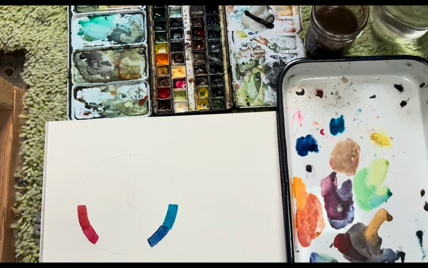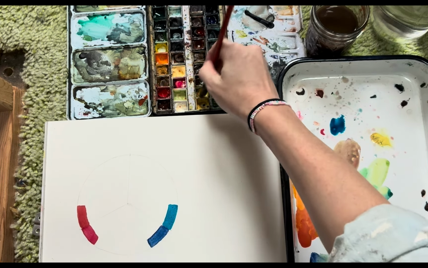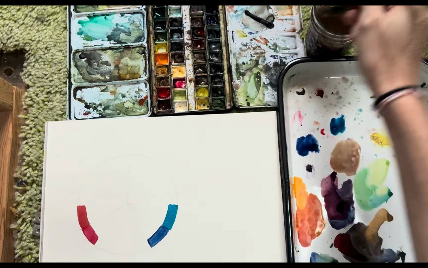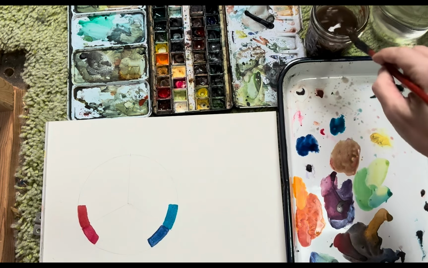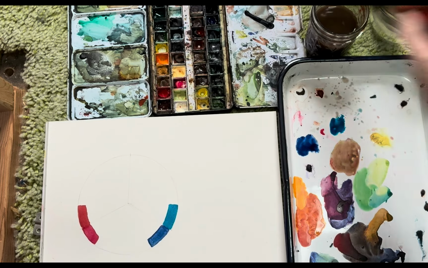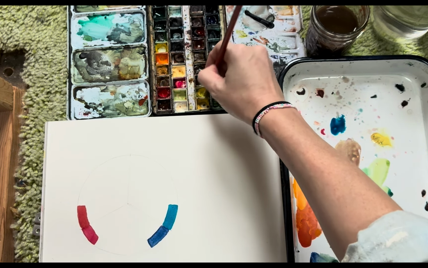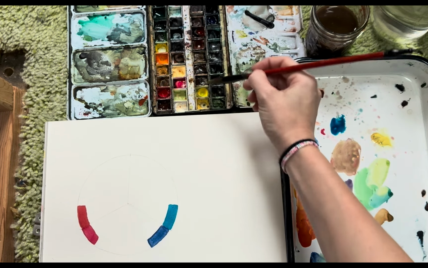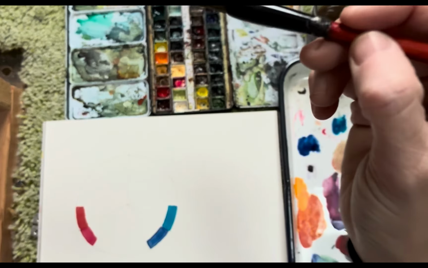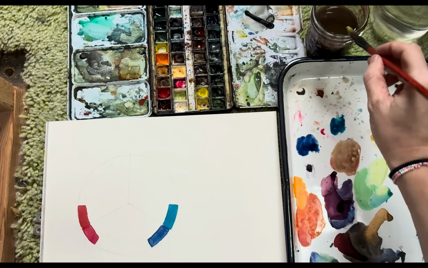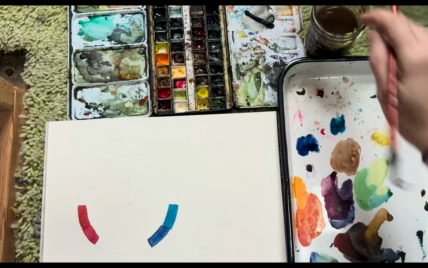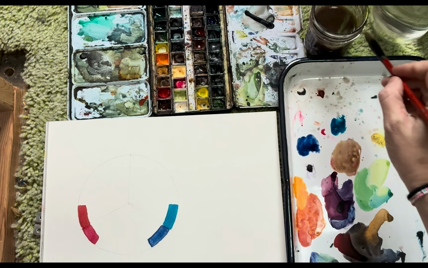All right, next, oh, my lemon yellow is a little dirty, so I'm gonna clean that out, grab some clean water. All right, that's better. And I can tell that my paintbrush has too much water in it, so I'm just gonna scrape it off, and you see how it's dripping down the side?